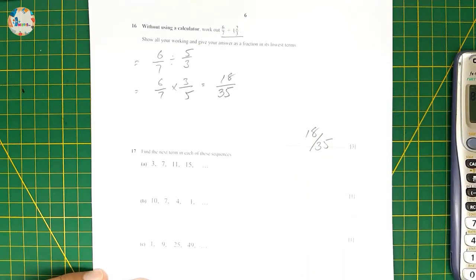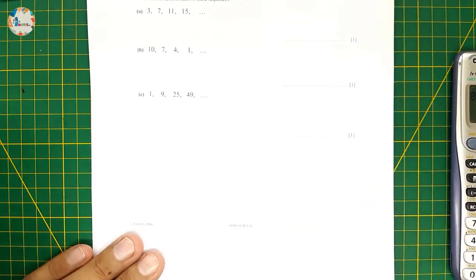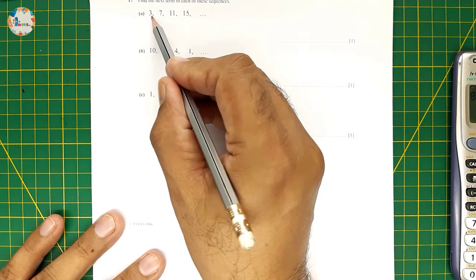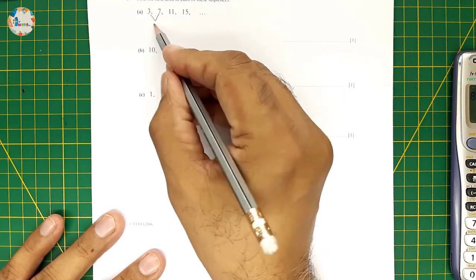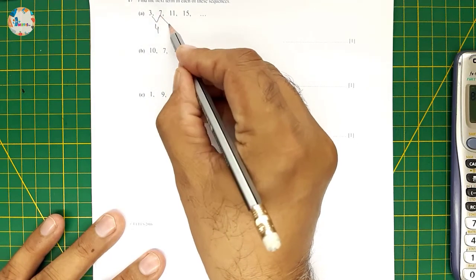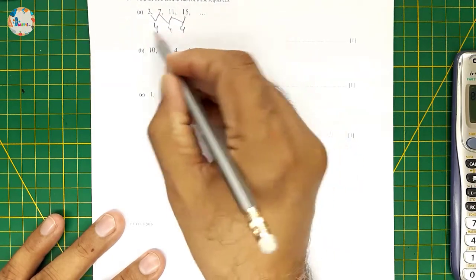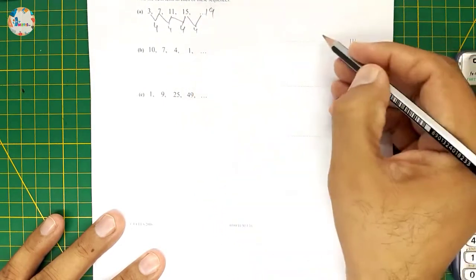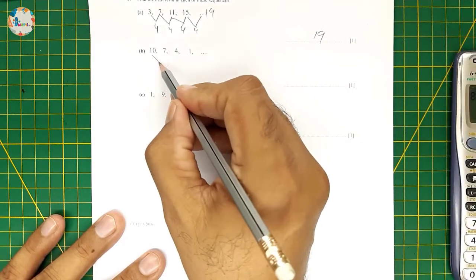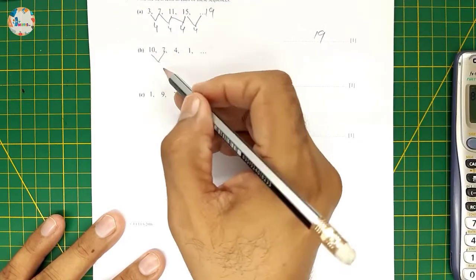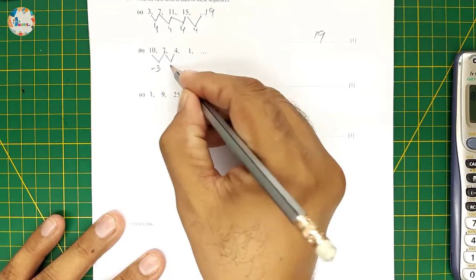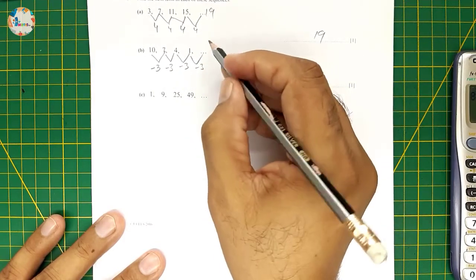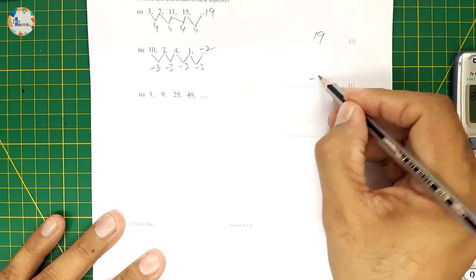Now question number 17. Find the next term in each of these sequences. So we'll check the difference. This is 7 minus 3, which will be 4. We are adding 4, so plus 4, plus 4. So basically adding 4 is the technique. So 15 plus 4 will be 19, and this answer will be 19. Then this will be minus 3, this is also minus 3, this one also minus 3, so 1 minus 3 will be minus 2, so minus 2 will be over here.